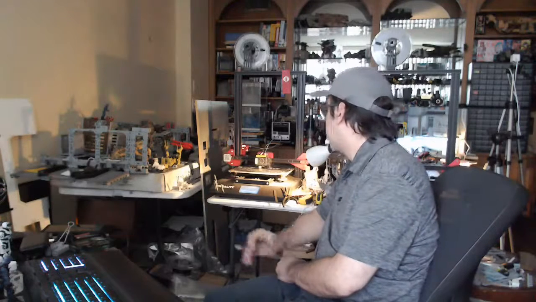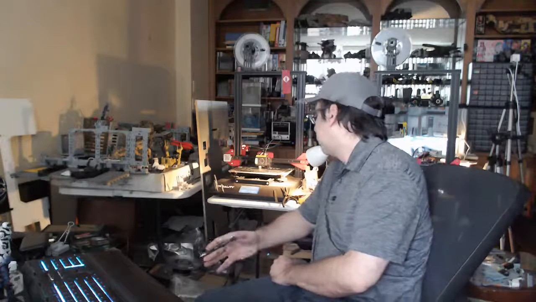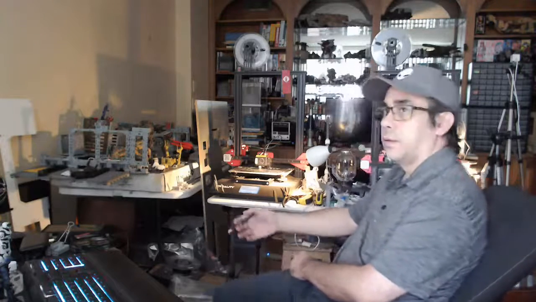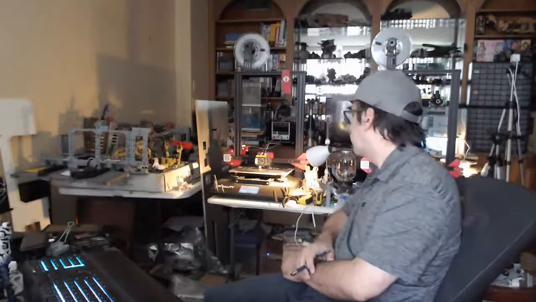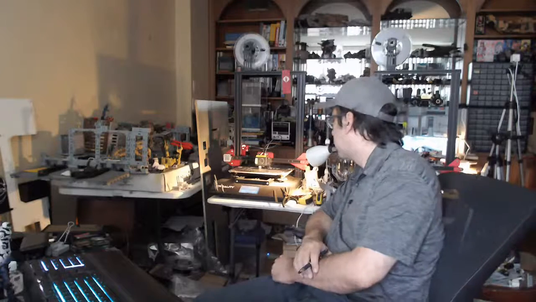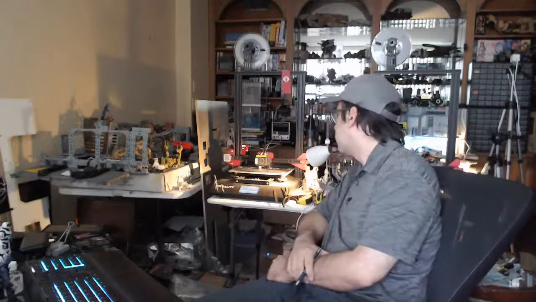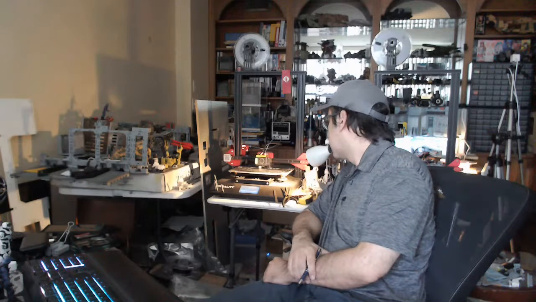These printers usually start working around 200 to 210 degrees Celsius. Right now it's 198, 199. At 205, it'll start going. 201 right now. 202, 203, 205.